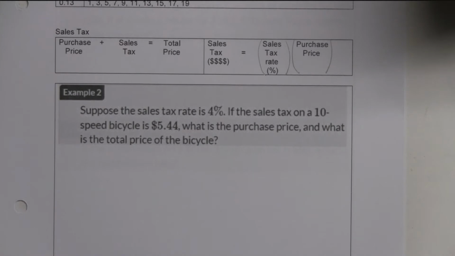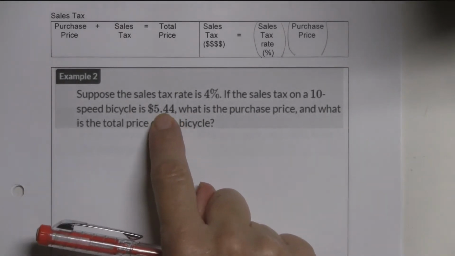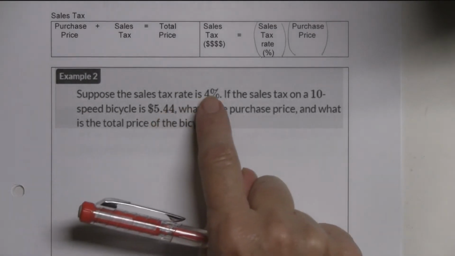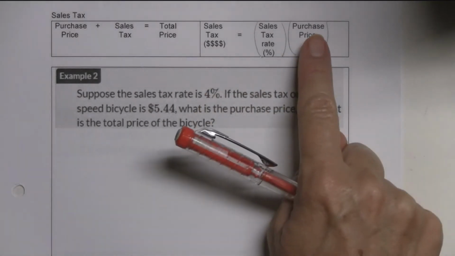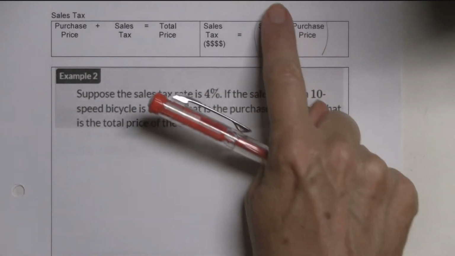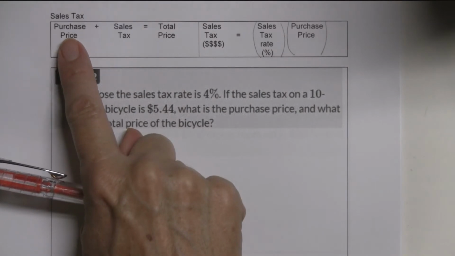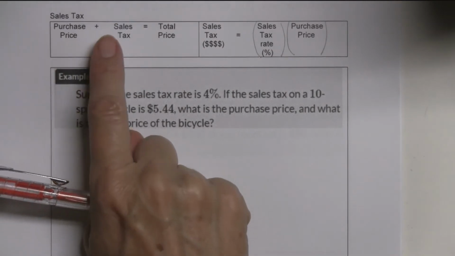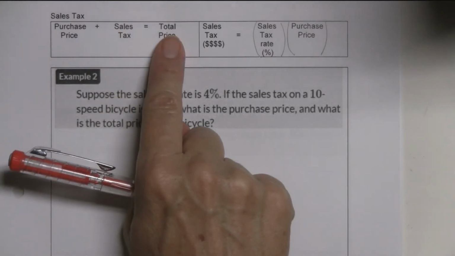And so in this case, I know the sales tax in dollars, and I also know the sales tax as a percent, and so that should give me the purchase price, right? This formula here, I don't know the purchase price. I do know the sales tax, but I don't know the total price.